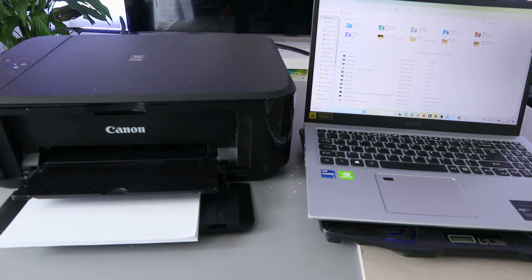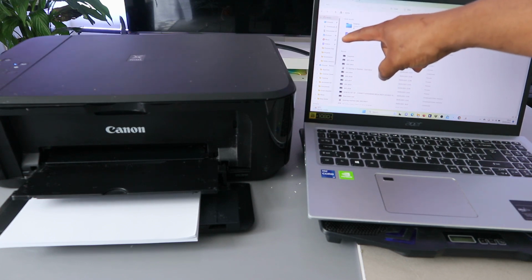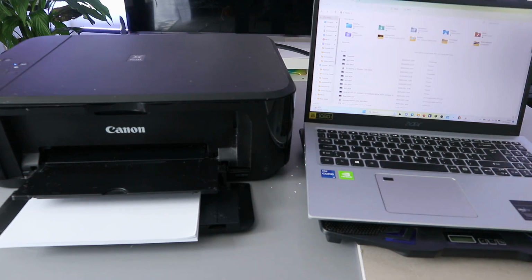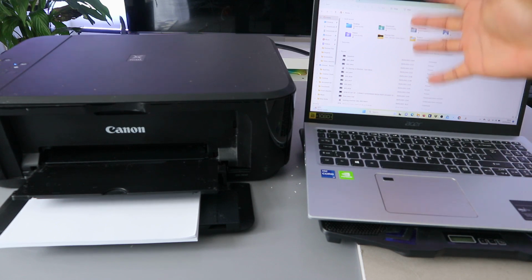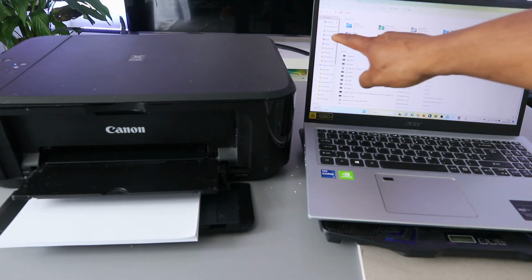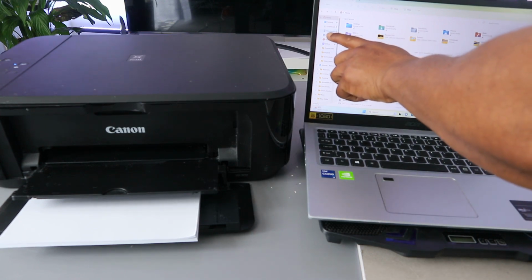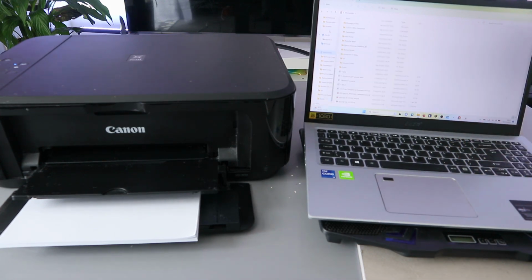I save my documents in many folders. I save them in the Downloads folder, the Documents folder, and Pictures. Sometimes I also save them on the desktop. So what you need to do is go to where you saved the document and open it up. I'm going to open my Documents folder, so go to Documents and click it to open.